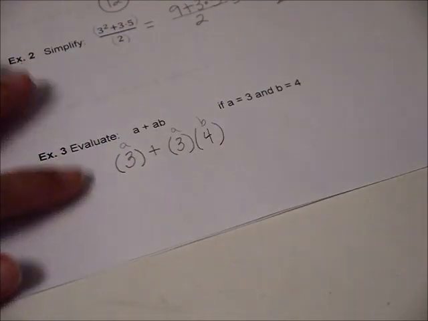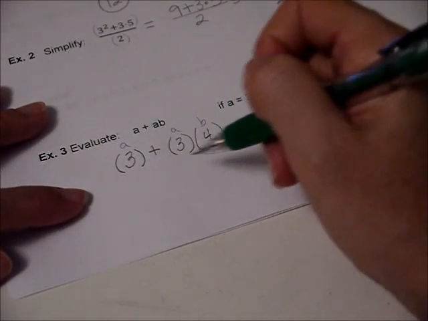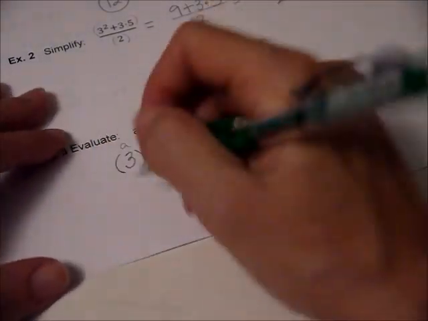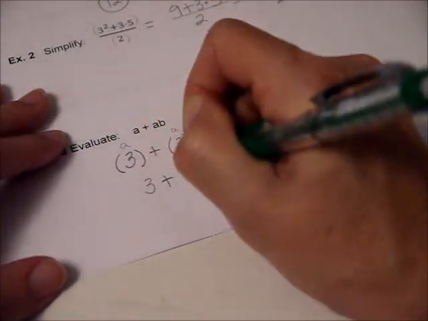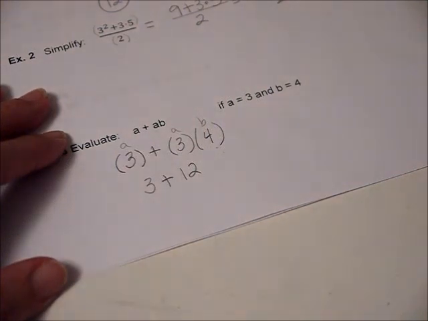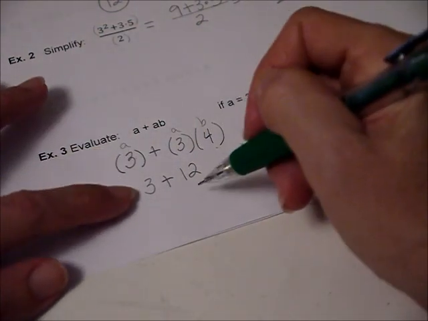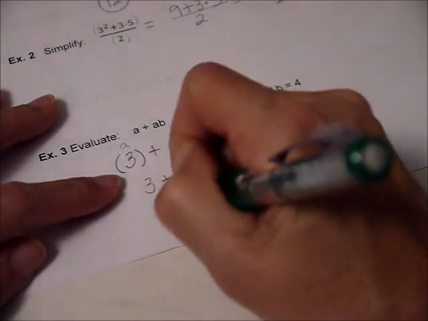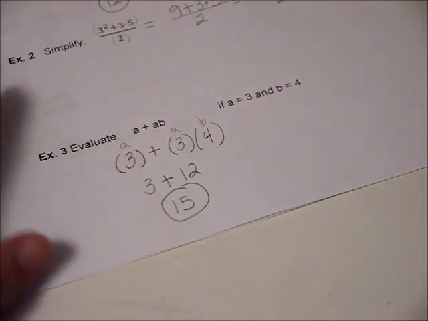So now we have 3 plus 3 times 4. Order of operations says we do this first. So now we get 3 plus 12, because 3 times 4 is 12. And then 3 plus 12 is 15, and there's our final answer.